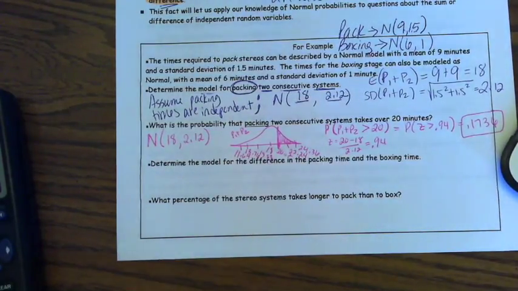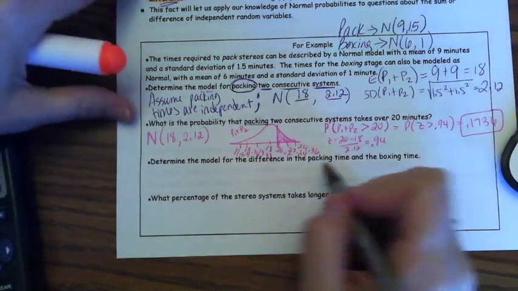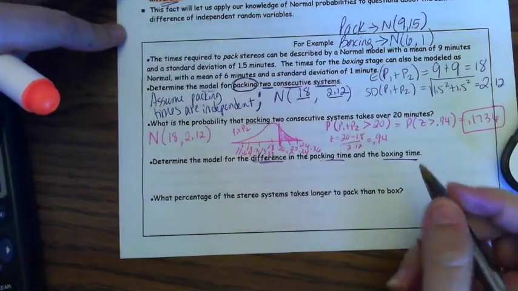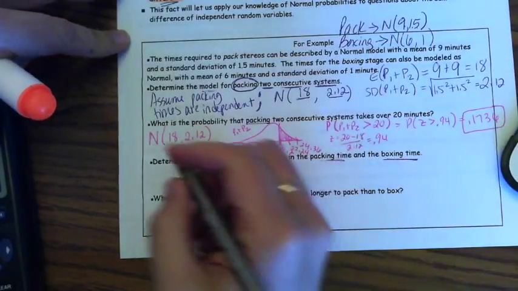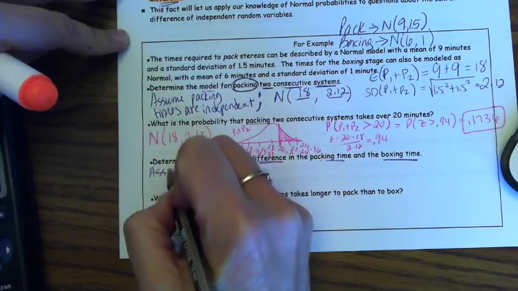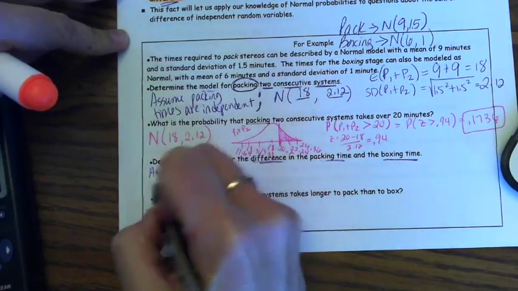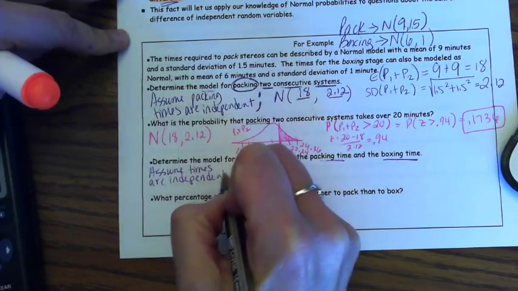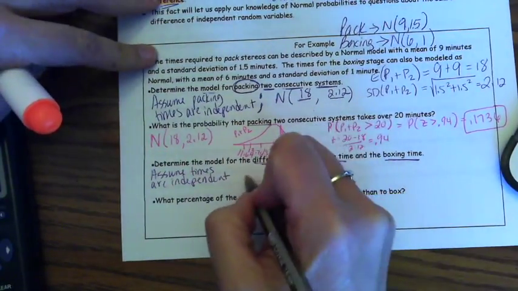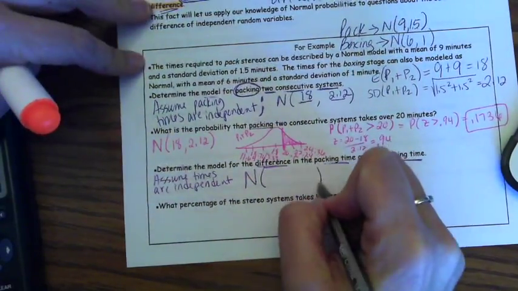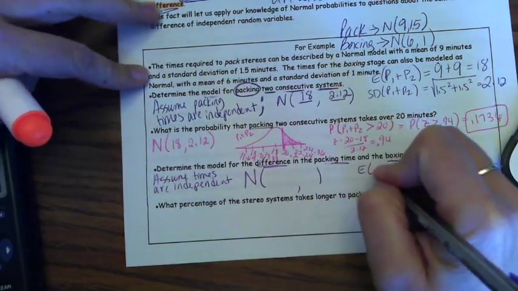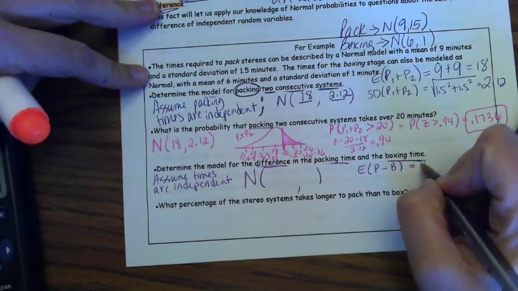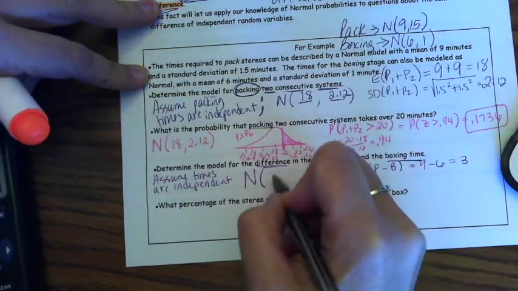All right, next, determine the model for the difference in the packing time and the boxing time. So once again, we have to assume times are independent. Since the individual two events are normal, then their difference is normal as well. So it's going to follow a normal model. The mean of the difference between the packing and the boxing time is going to be 3 minutes.